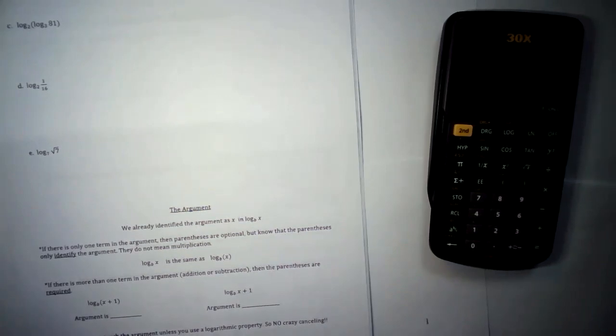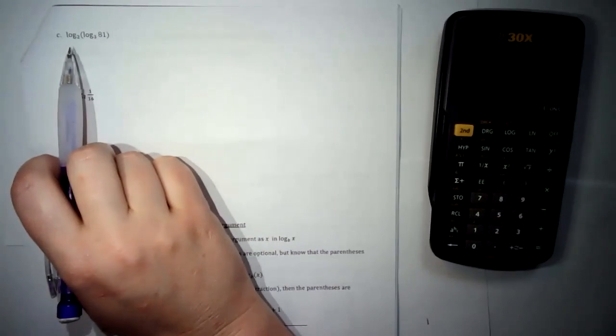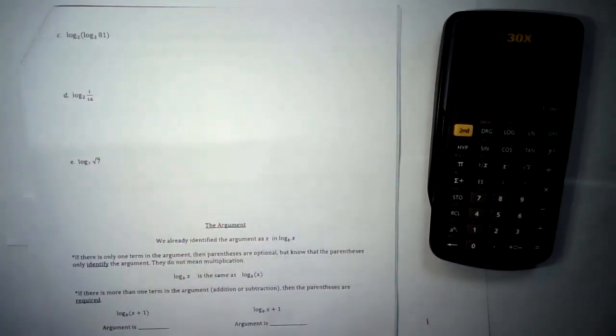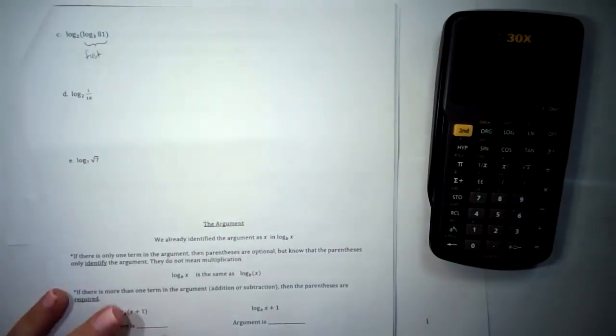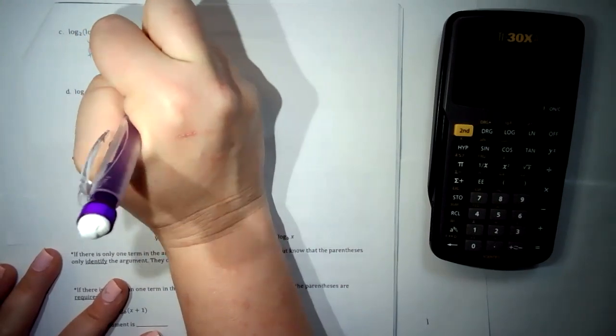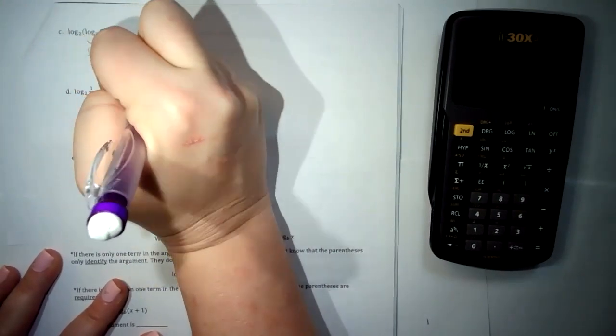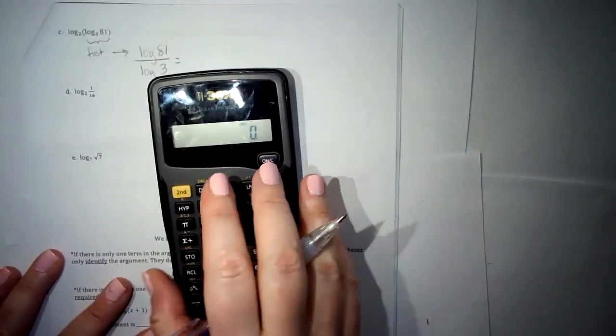Okay. Let's use our calculator for some of these because it's going to make our life a lot easier. Well, first of all, this one is kind of wacko because he has a log and then his argument is also a log. Well, we just want to do order of operations. So let's do this little part in here first. Let's find out what this is first. Does everybody remember how to do that on their calculator? We're going to take the log of 81 divided by the log of 3.